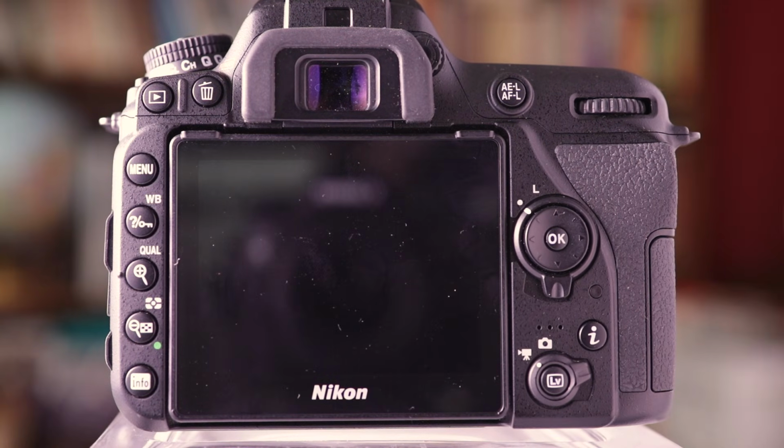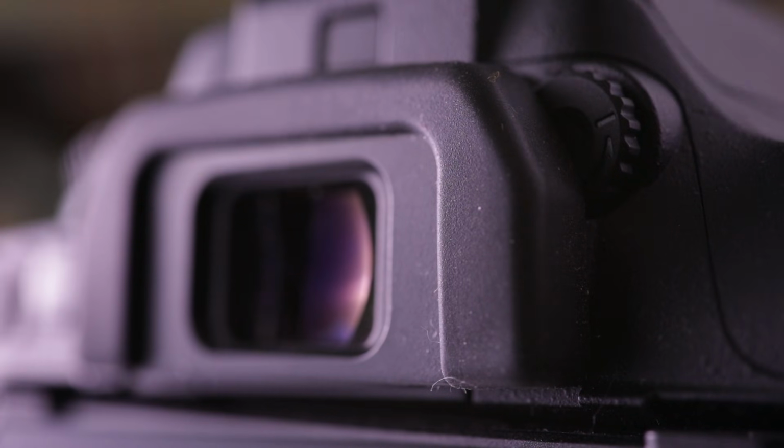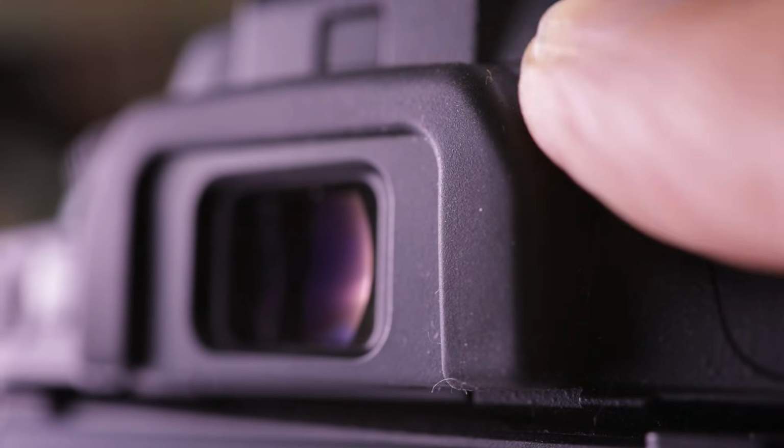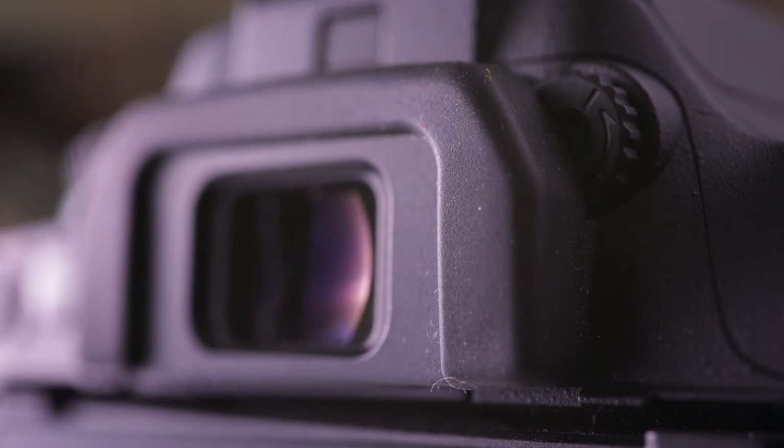Let's get some basic settings so you're ready to go out and shoot. The camera has a diopter that lets you adjust the viewfinder to fit your vision. If you wear glasses, you may want to adjust the camera to your vision. If the person who had the camera before you wore glasses, they may have adjusted it.